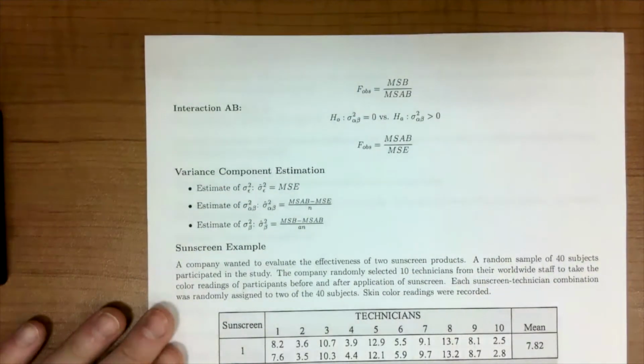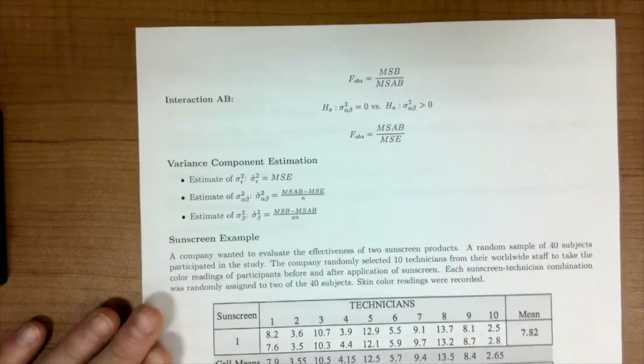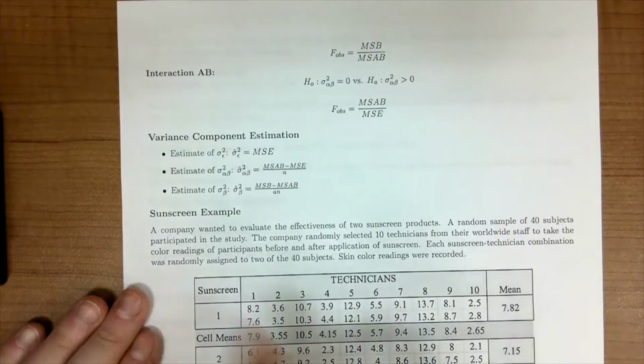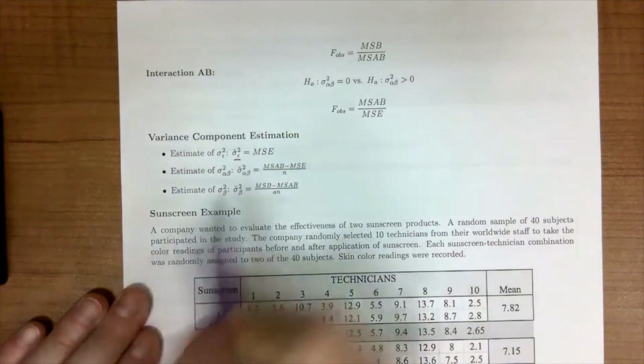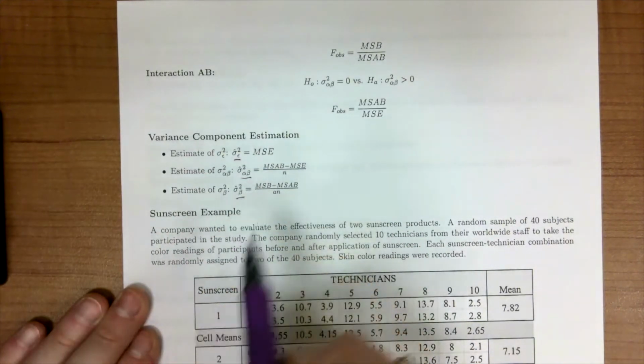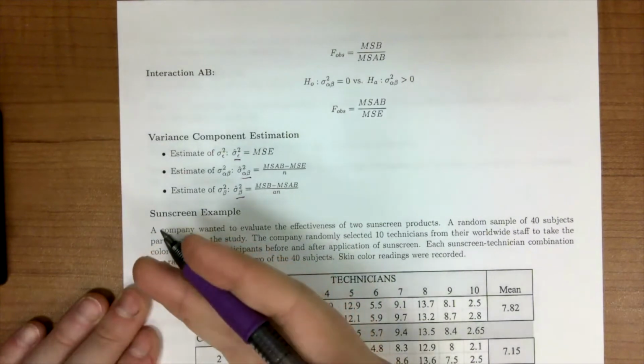So a follow-up analysis, when we were in lesson 9, was to look at the variance component estimates. And we can do the same thing here, but notice we only do it for our background noise, our interaction, and then B, which is our technician.